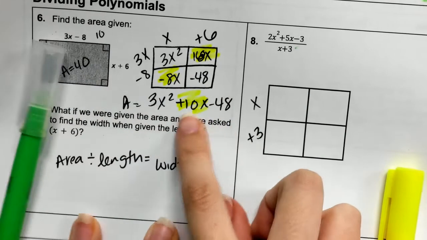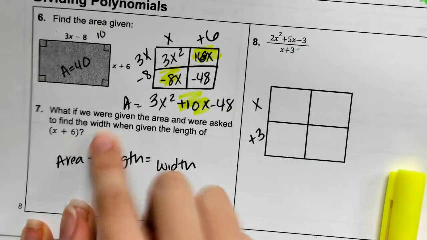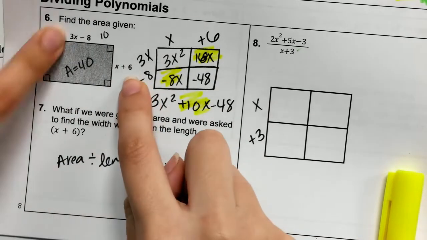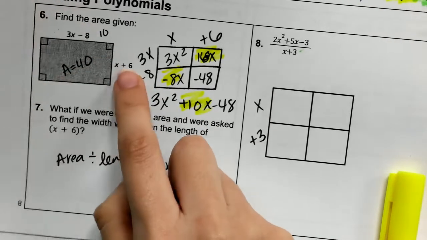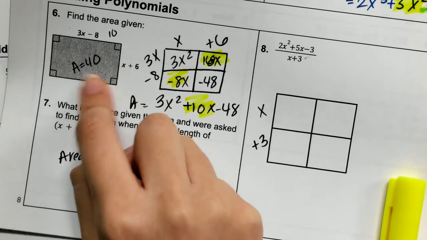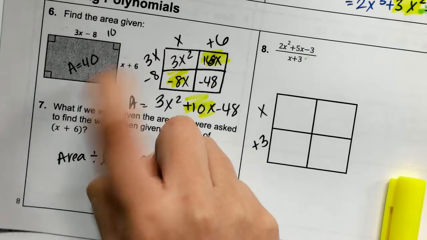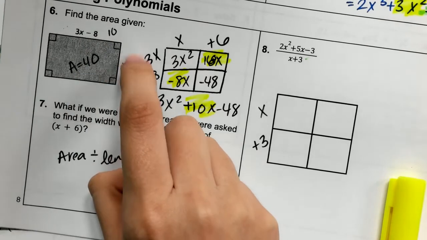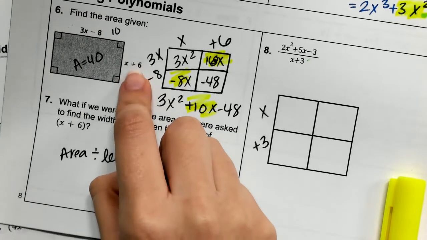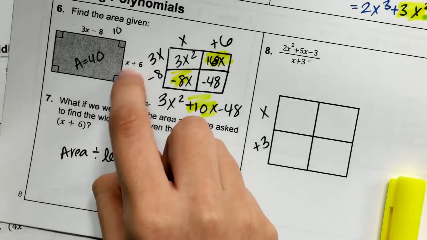But what if we were given the area? What if we're given the answer, and we had to find the width when we're given only one of the sides? What if I knew this, but I didn't know this? Well, you can think of it as if there were regular numbers, without variables. If I knew the area of my rectangle is 40, and one of the sides is 10, well, length times width is area, and you need a number multiplied by 10 that will give you 40, which means it has to be 4. Same idea. You can go backwards. 40 divided by 10 is 4.